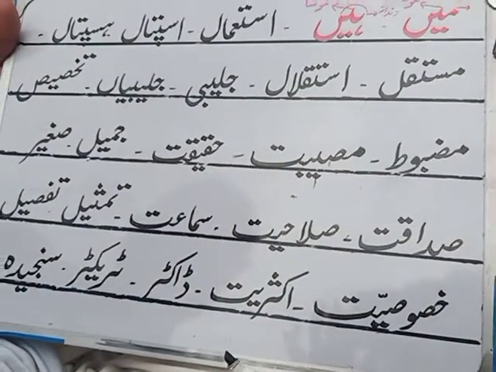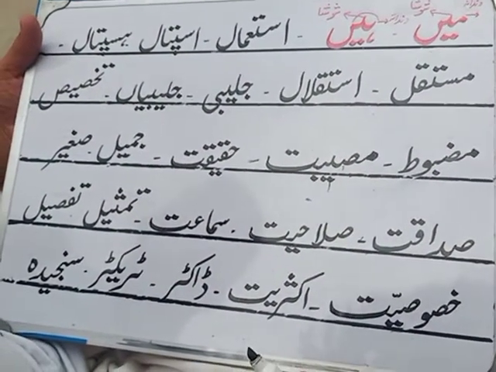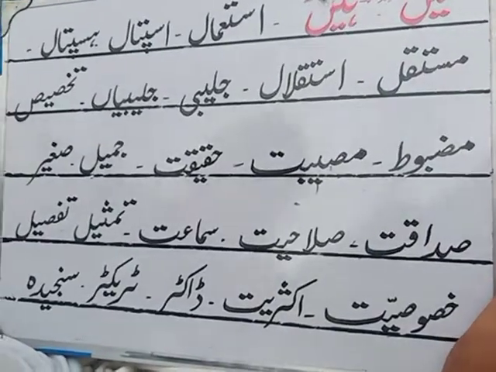I think you will learn in this lesson different words and their formation, and also about shosha and dandana. Inshallah, we will meet in the next lesson.